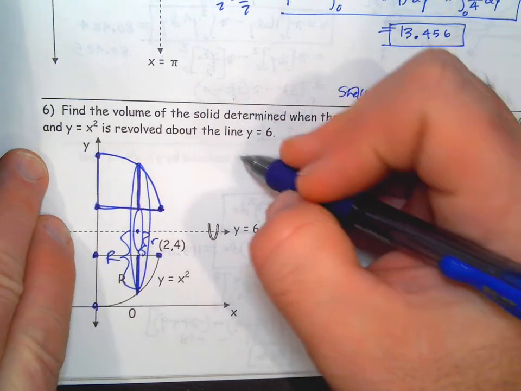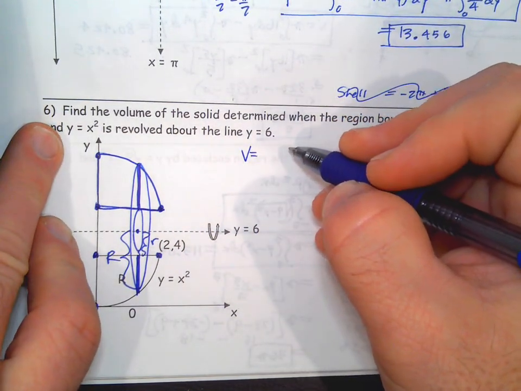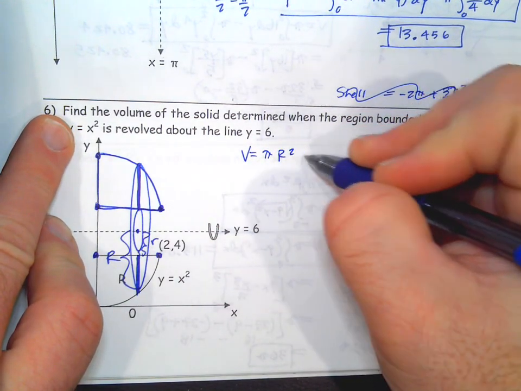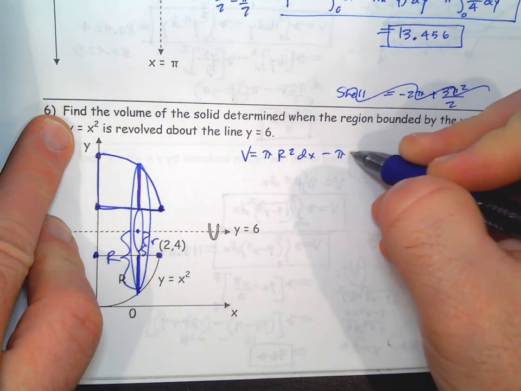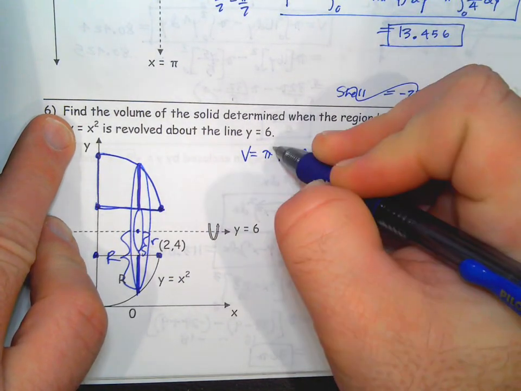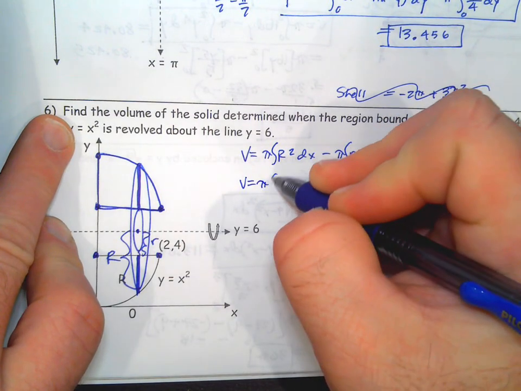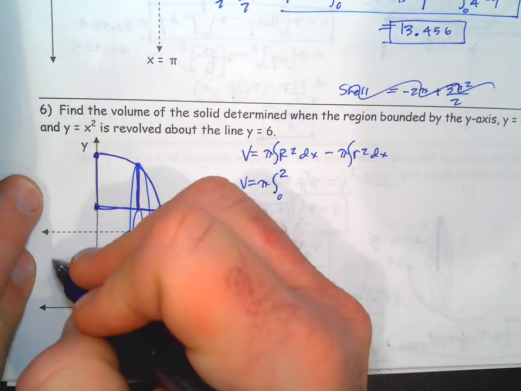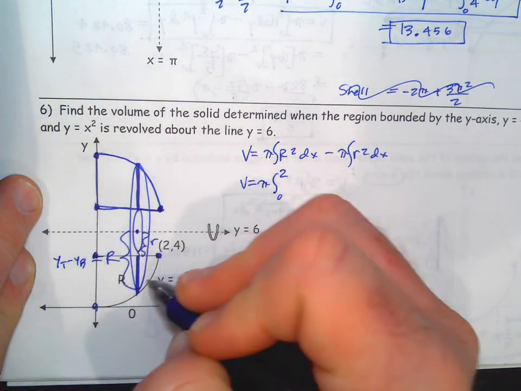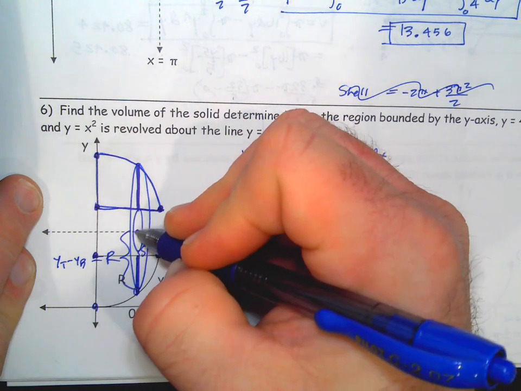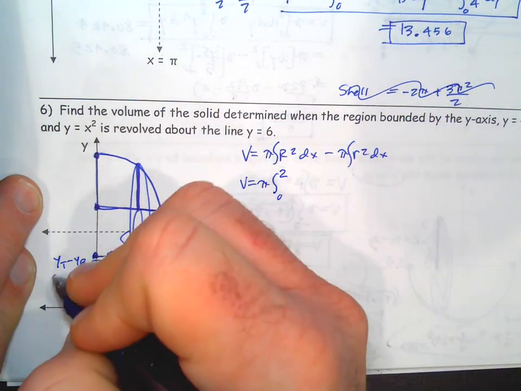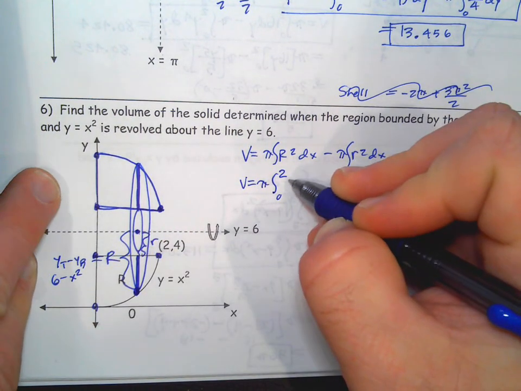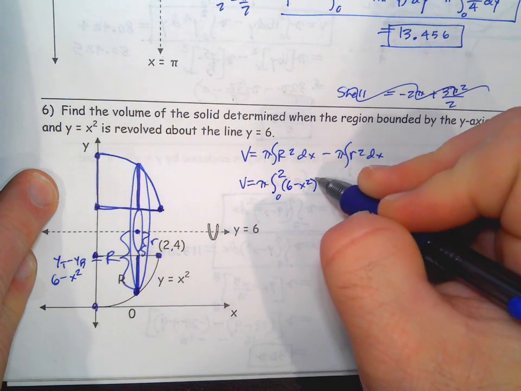So this is going to be a washer method, big disk minus a small disk to take out the middle. Going to be pi big R squared dx, it's vertical slices, pi little r squared dx. And we'll accumulate all of them. The limits in the x direction are going to be 0 to 2. The big radius right here is y top minus y bottom, from here to here. Y top is 6. Y bottom is the y coordinate down here in terms of x, which is x squared. 6 minus x squared, squared.